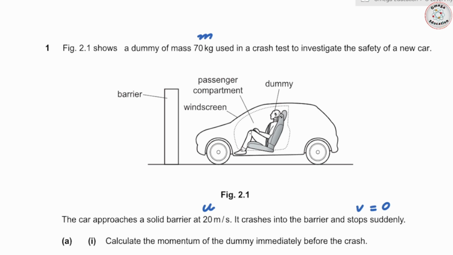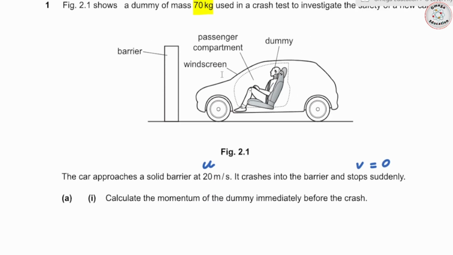All right, so this is the first sample question that we have from the topic of momentum. As you read the information, you can highlight the important quantities. For example, figure 2.1 shows a dummy of mass 70 kilograms. Mass is given as 70 kilograms. You can write M over there. Used in a crash test to investigate the safety of a new car. Then you have the diagram as well.